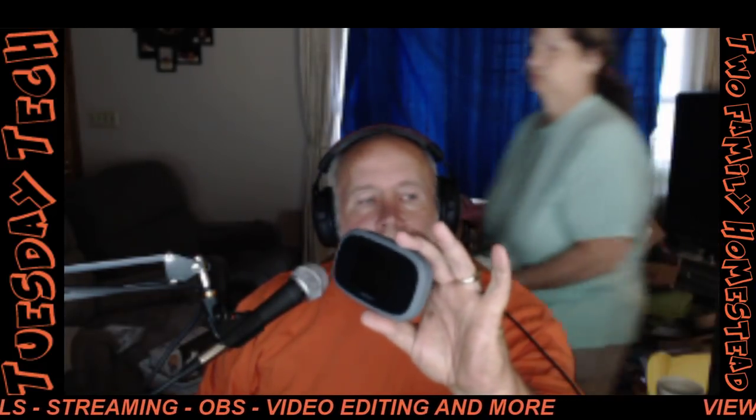Now, what's interesting here is the primary computer. Well, we have Spectrum cable here, so that's the main internet. But I also have, for when we go out on the road and so forth, a device here called a MiFi. It's a Verizon hotspot.